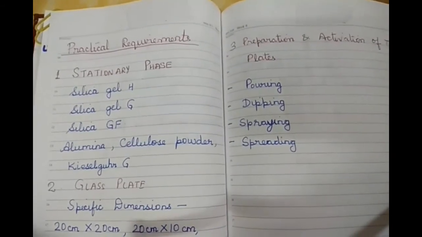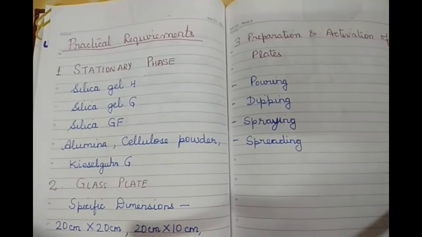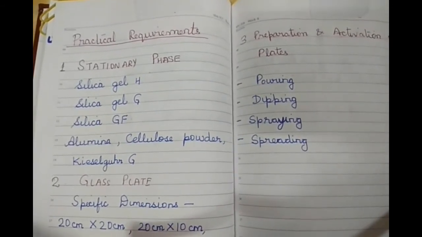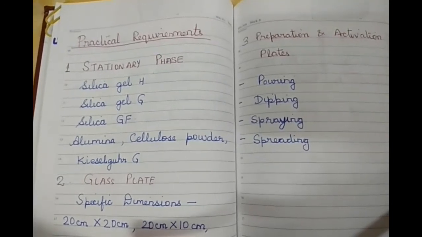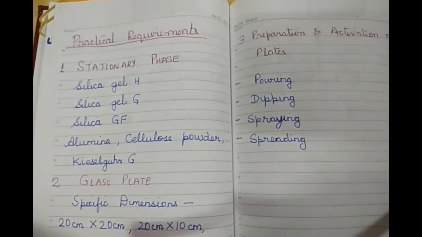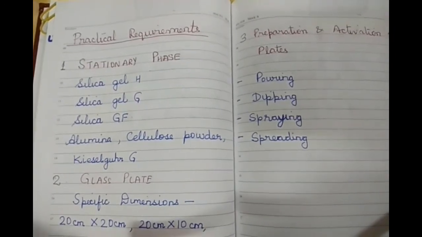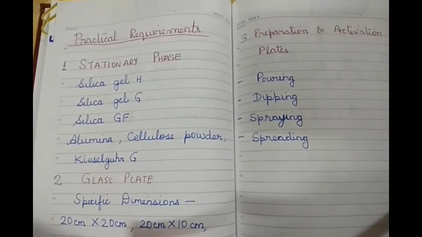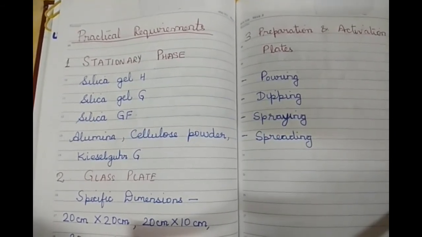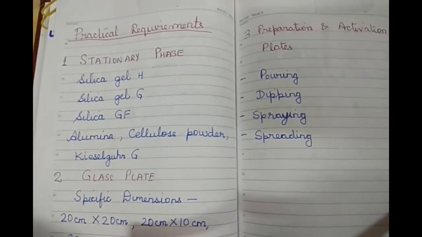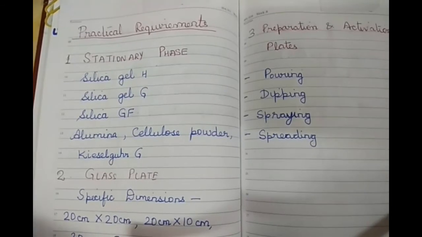Now the practical requirements of stationary phase are silica gel H, which comprises of silica gel without binder. Then it can be silica gel G, which is silica gel plus calcium sulfate. Silica GF, that is silica gel plus binder plus fluorescent indicator. Then it can be alumina, cellulose powder, and so on.